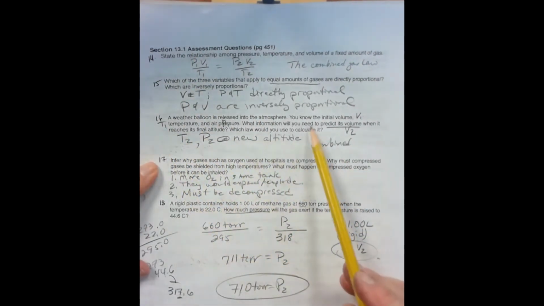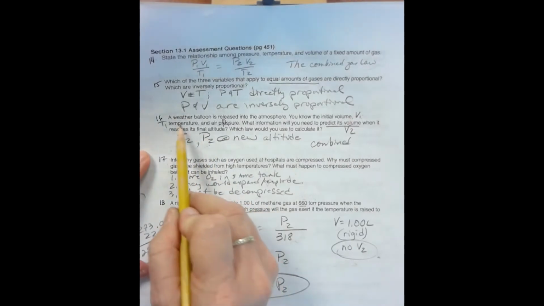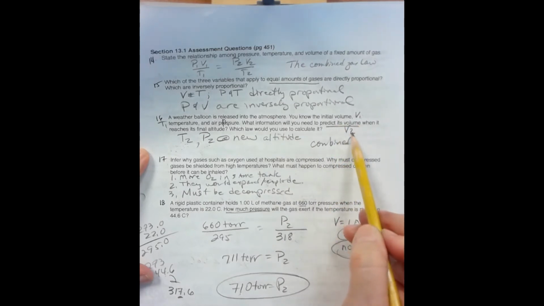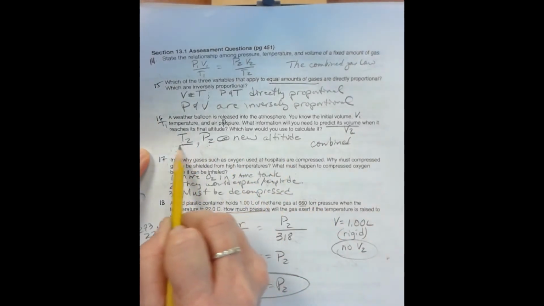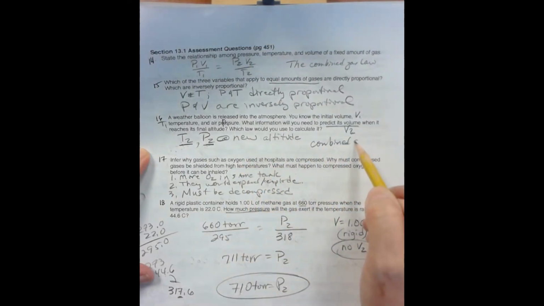The answer to this question is we have to look at what we know and what we need to know. So we have a volume, a temperature, and a pressure. And if we're asked to predict a volume, that means a new volume, that's what we would be looking for. Well, we can't have a lot of unknowns. So we would have to have a new temperature and a new pressure at this new altitude. This would be using the combined gas law to solve that question.